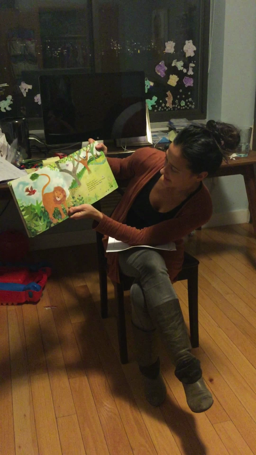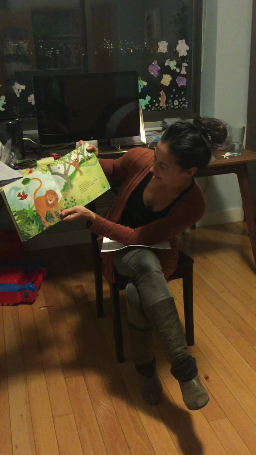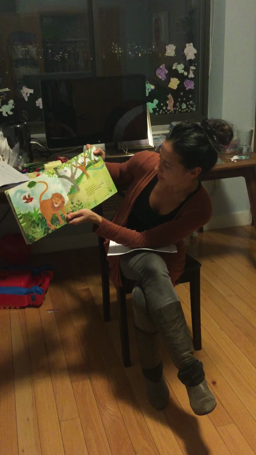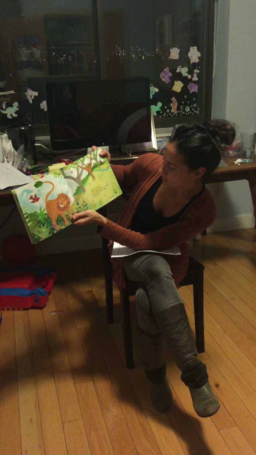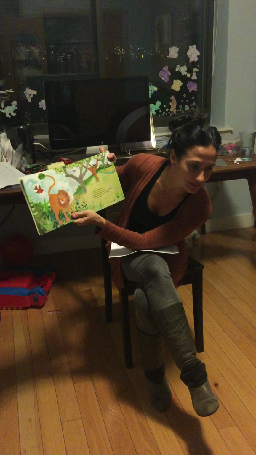Lion, lion, she said, why is your tail so green? The lion didn't understand the bird's language. He thought she was simply chirping. He smiled at her.